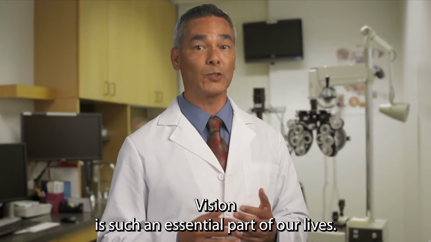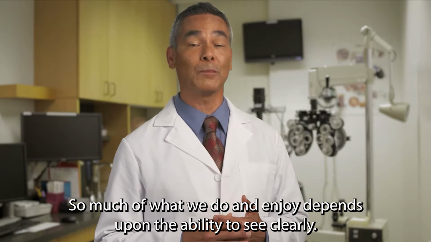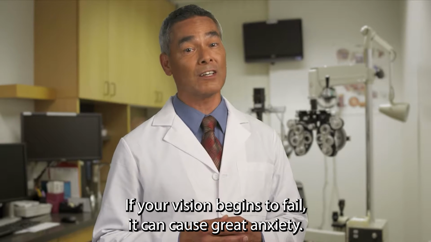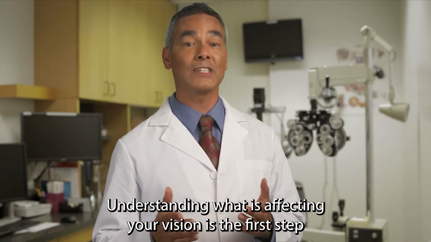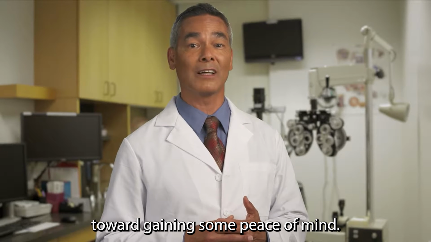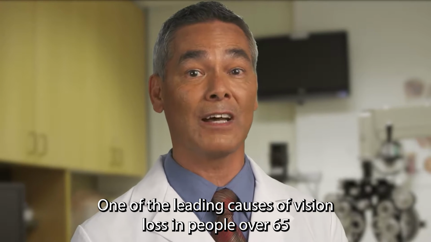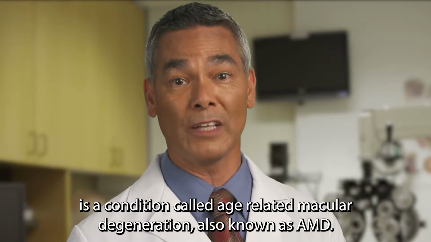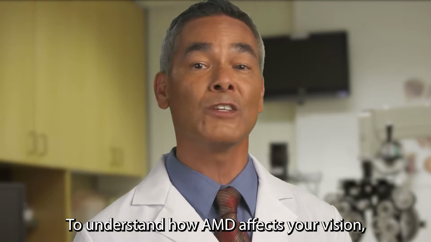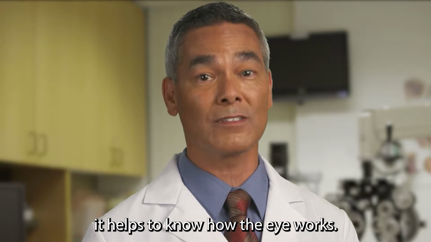Vision is such an essential part of our lives. So much of what we do and enjoy depends upon the ability to see clearly. If your vision begins to fail, it can cause great anxiety. Understanding what is affecting your vision is the first step toward gaining some peace of mind. One of the leading causes of vision loss in people over 65 is a condition called age-related macular degeneration, also known as AMD. To understand how AMD affects your vision, it helps to know how the eye works.